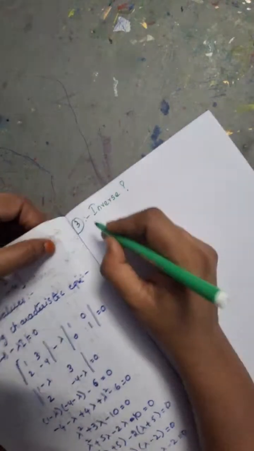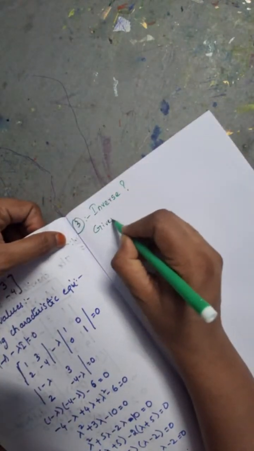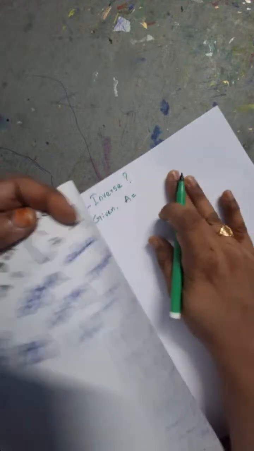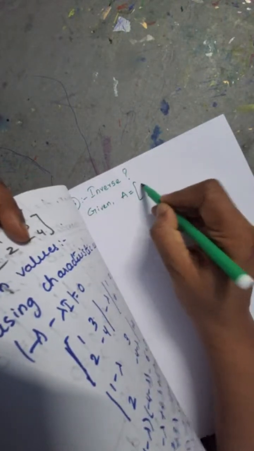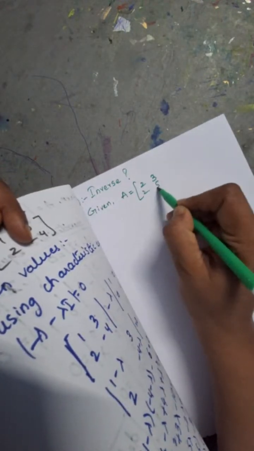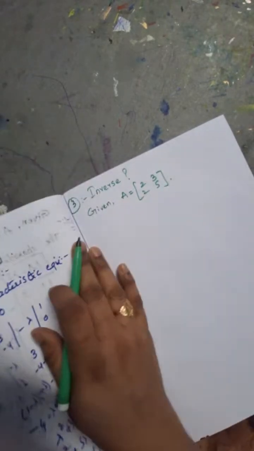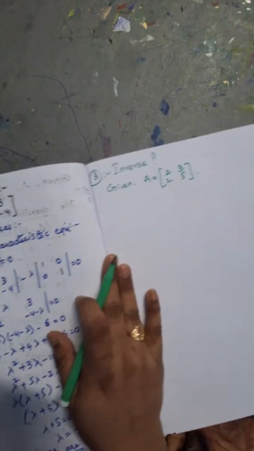Given A is equal to this matrix. By using the Cayley Hamilton theorem we have to find the inverse. Okay, how to solve this, very important children.